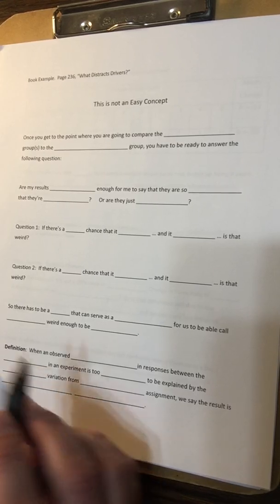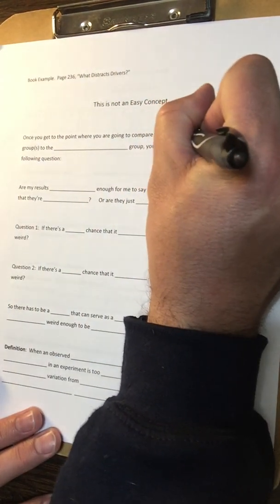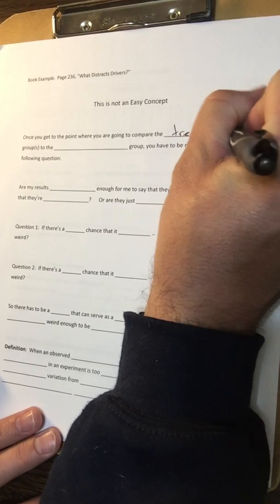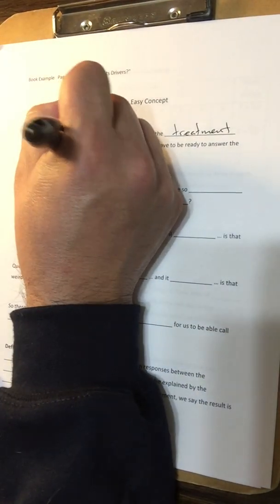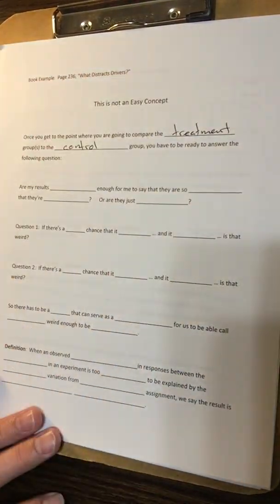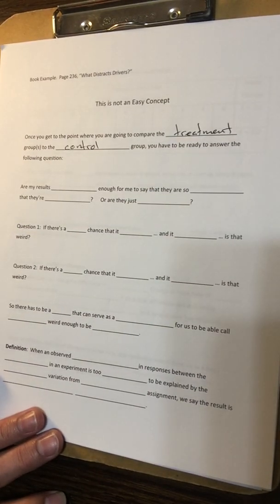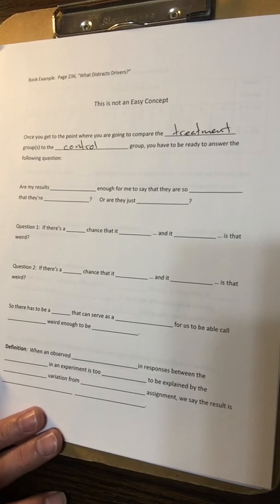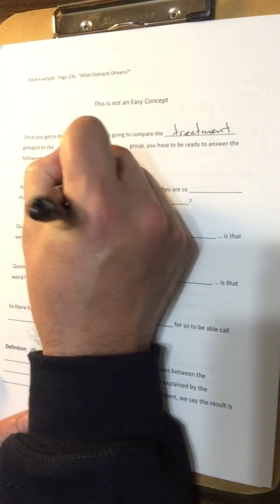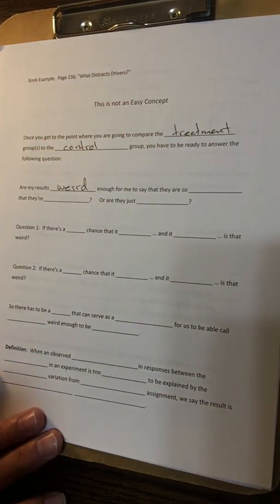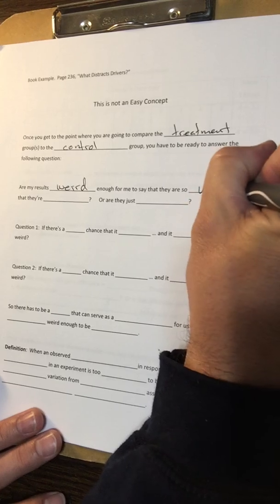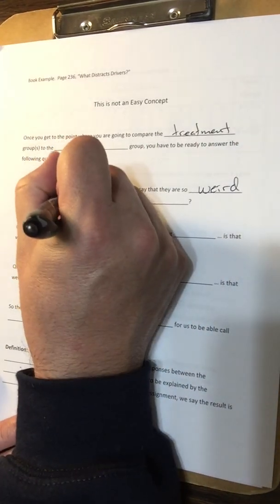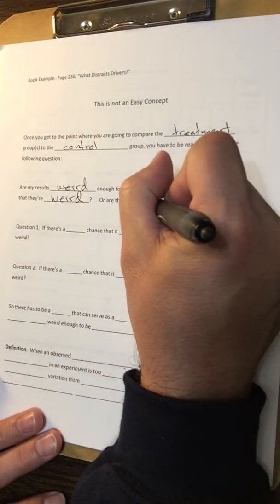Here we go. Once you get to the point where you're going to compare the treatment to the control group, so you got your sample correctly, you did a randomized grouping into the two groups. Now you're going to look at your two results. You have to be ready to answer the following question. Are my results weird enough for me to say that they are so weird that they're actually weird? Or are they just a little weird?